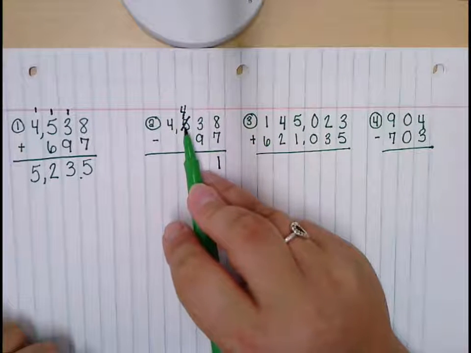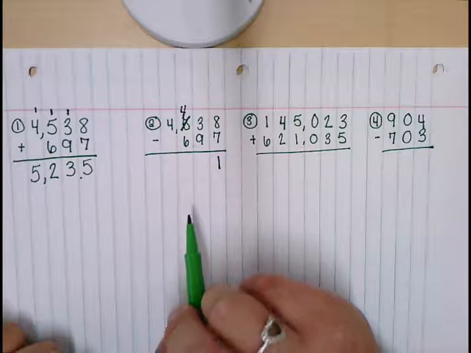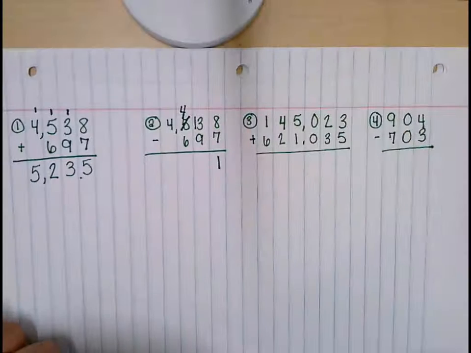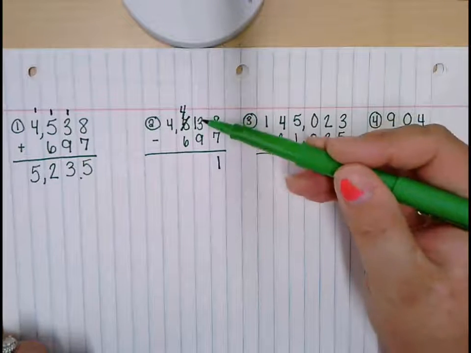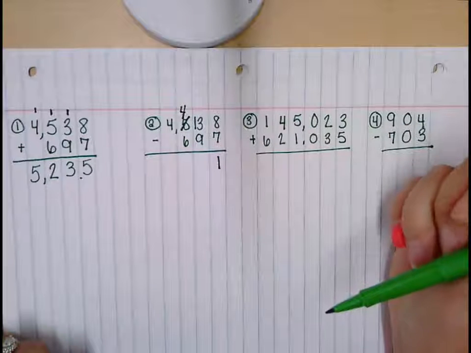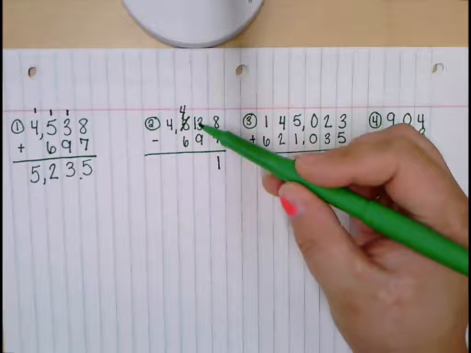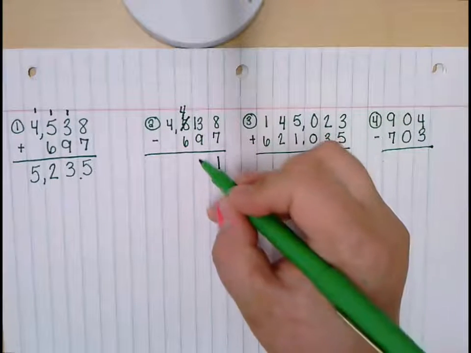That 1 that I took away from this hundreds place, I'm going to give back to the tens place. So now, instead of a 3, I'm going to make that a 13. Now, if I have 13, can I take away 9? Yes, I can. And if I do 13 take away 9, that's going to leave me with 4.